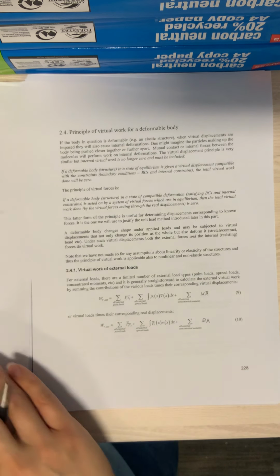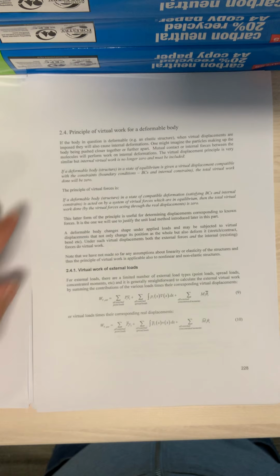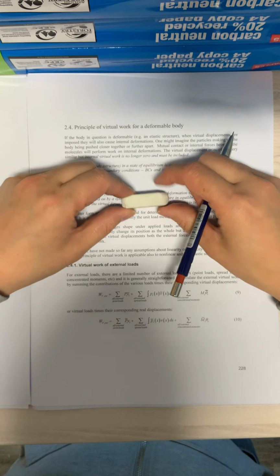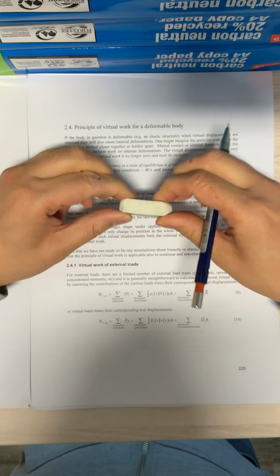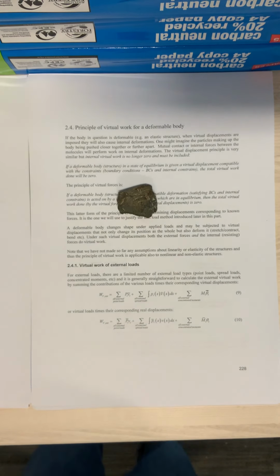Now we come to the principle of virtual work for a deformable body. So here's a rubber, which is obviously not the same as something like that.